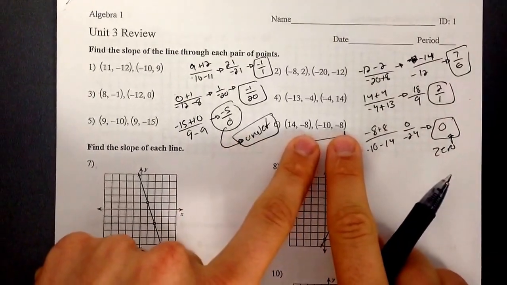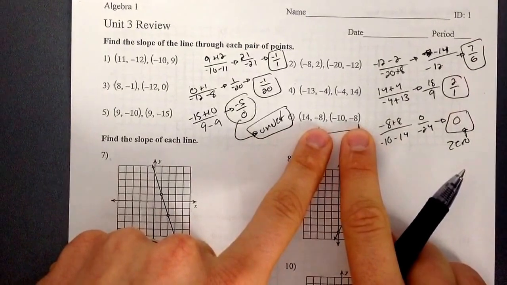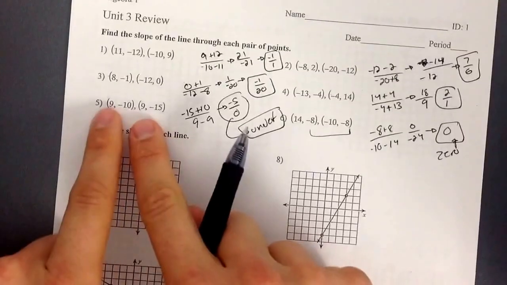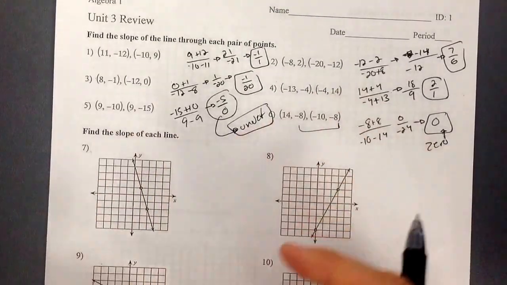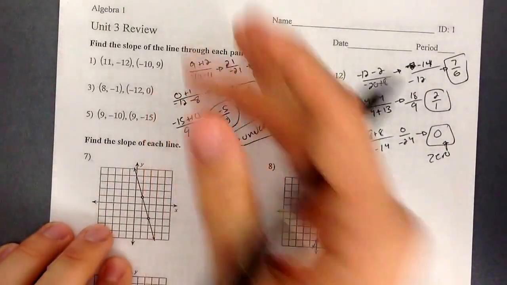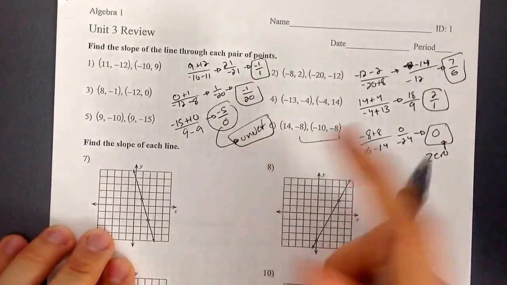So if you see those y values repeat, that means your y value is not changing. It's constant. That'll give you a slope of 0. If you see your x value is not changing, it's one of those vertical lines because x is not changing and it's that constant value for x. Those are the undefined lines.